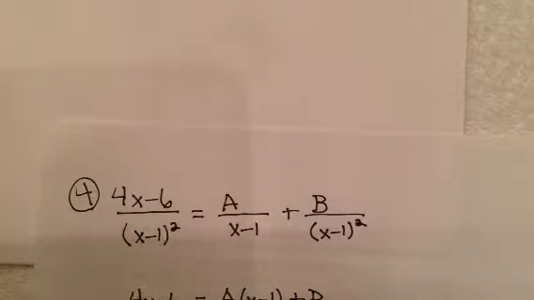Okay, we have number 4, we have a repeating linear factor in the denominator. And with repeating linear factors, we're going to go from the first degree of the denominator up to the degree upon which the repeating linear factor is displayed in the original ratio. So we have 4x minus 6 all over x minus 1 squared.